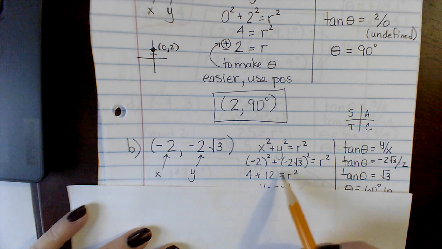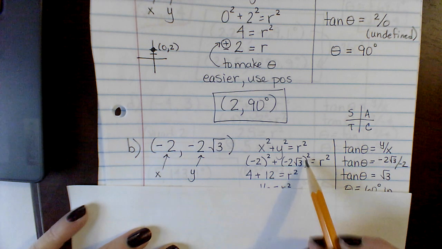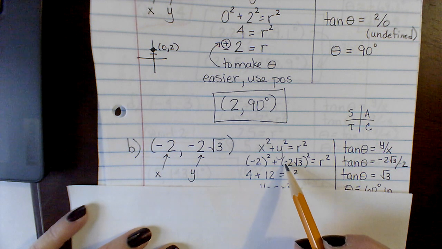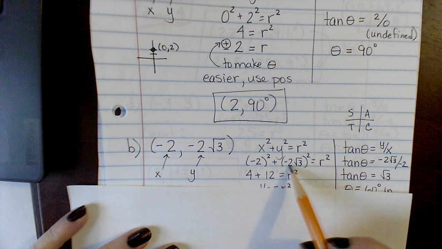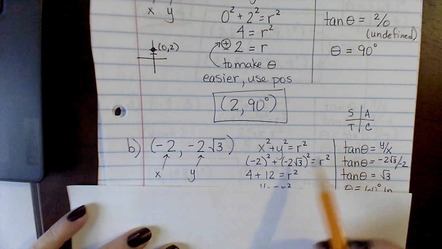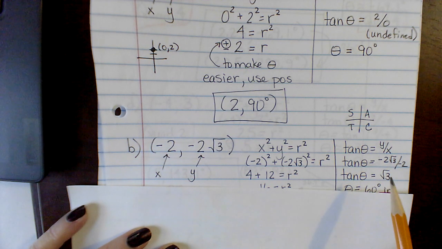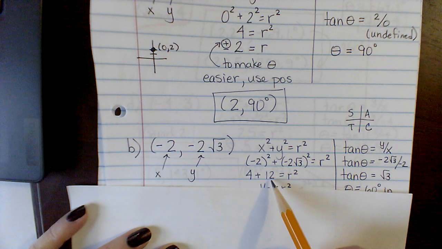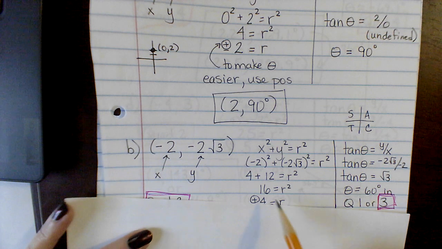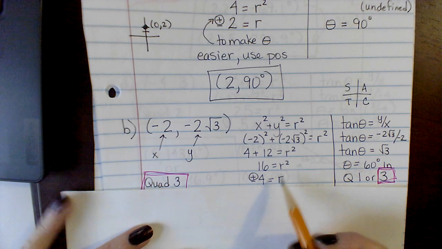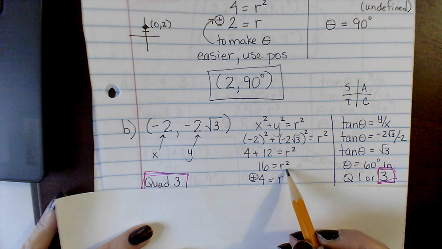When I square -2 root 3, that's going to square the negative to make it positive. It's going to square the 2 and make it a 4. And it's going to square that root 3, which is going to give you 3. So it's 4 times 3, which is 12. So adding that together, we get 16, which is going to be r squared.